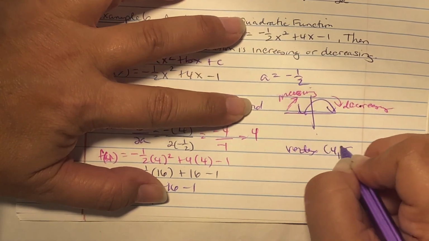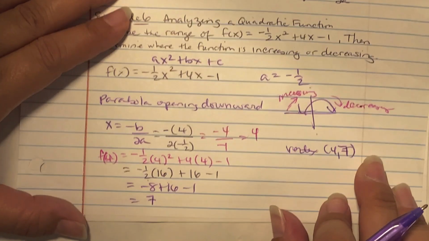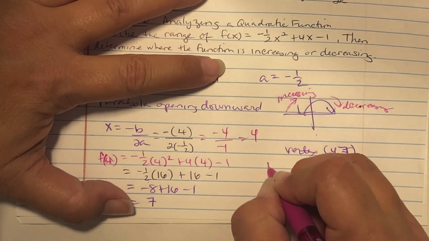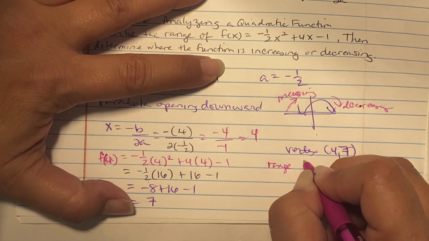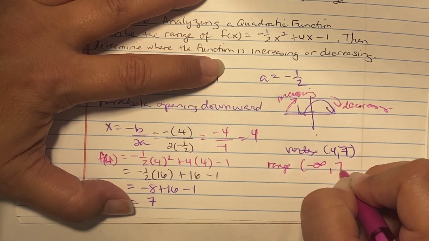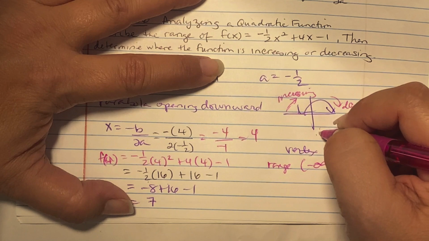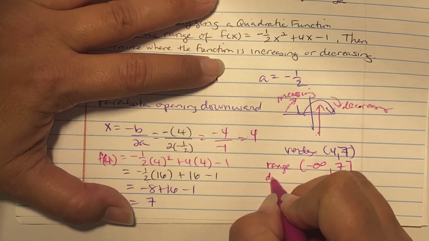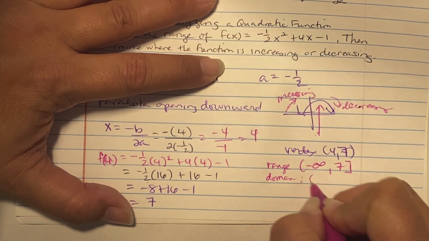So what does that mean? It means that our range is from negative infinity up to 7, because I'm going from the low end up to 7 on the y-axis. The domain we know is negative infinity to positive infinity.